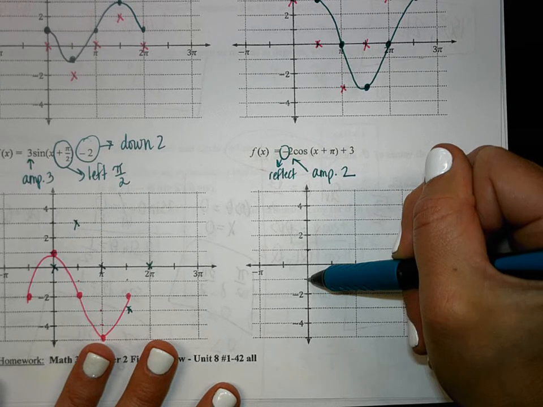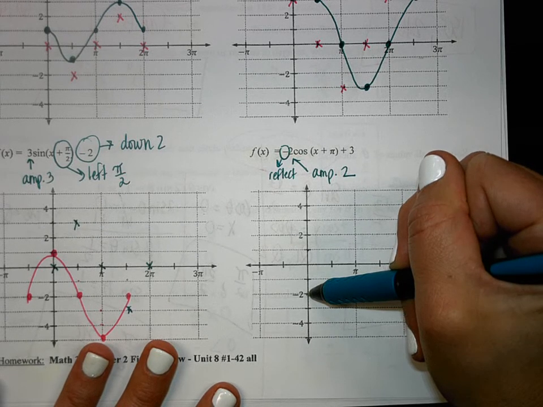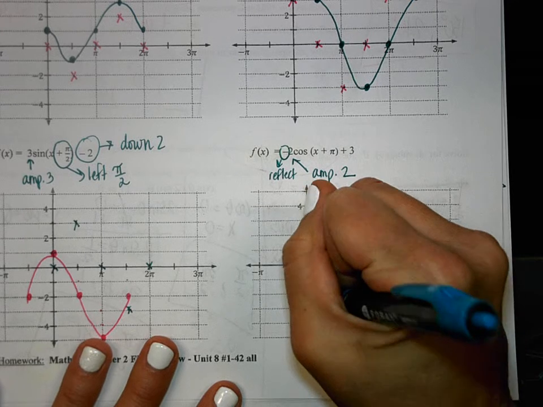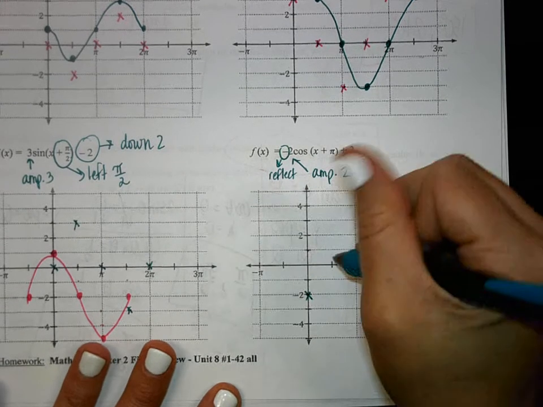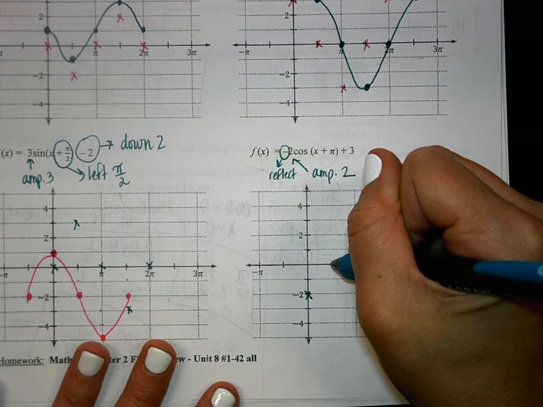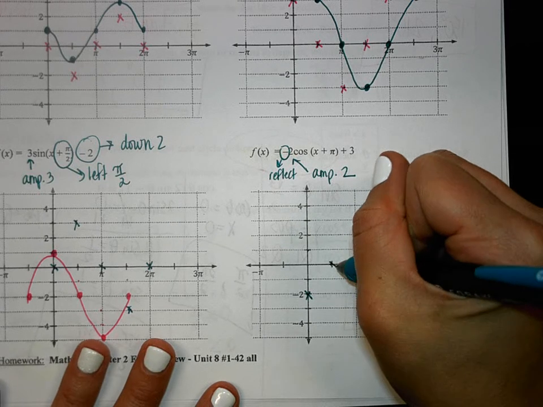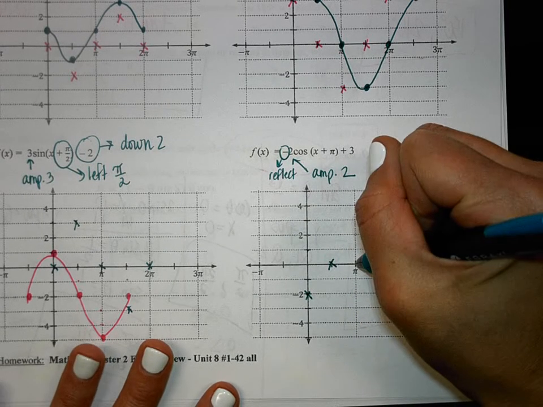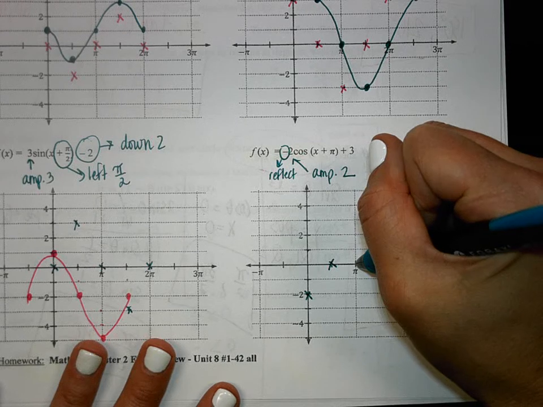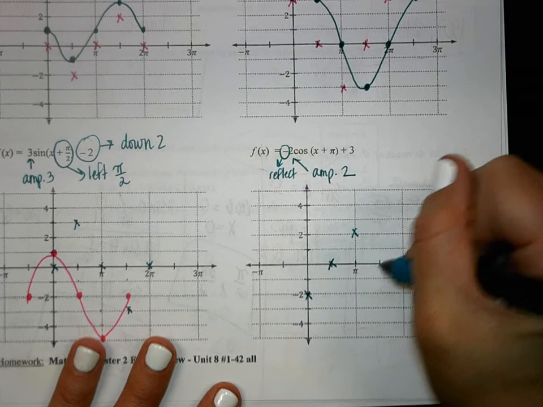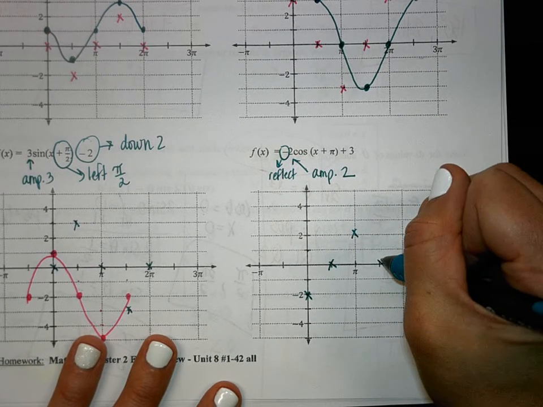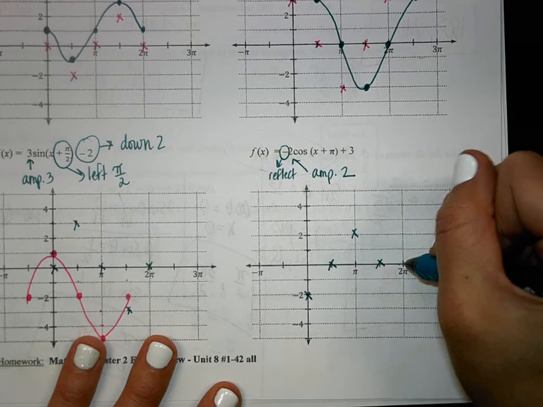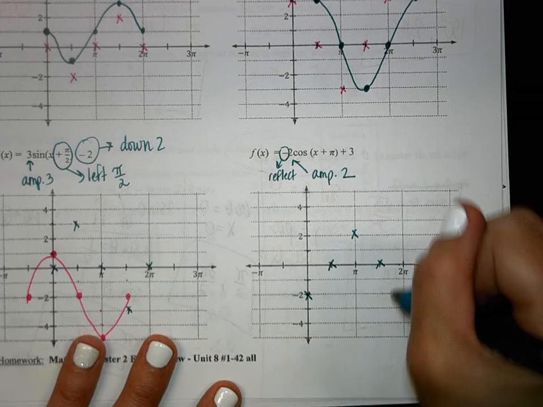Is everybody good with that? Okay, and I'm going to make an X there. 0 is the next one, which doesn't change. At pi, it's going to be where? 2, and then we go back to 0, and then at 2 pi, it's going to be at -2.